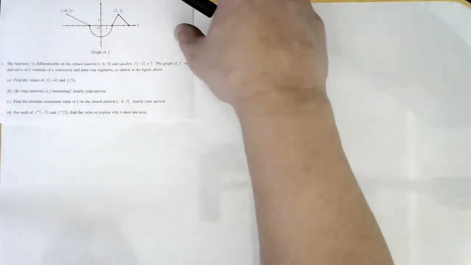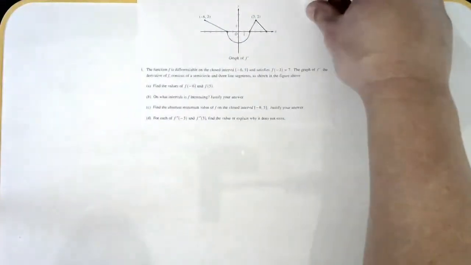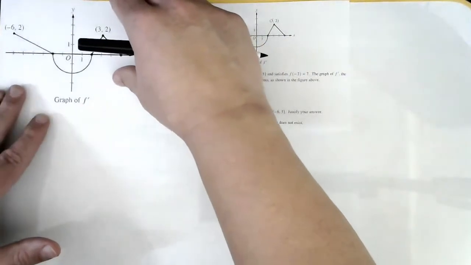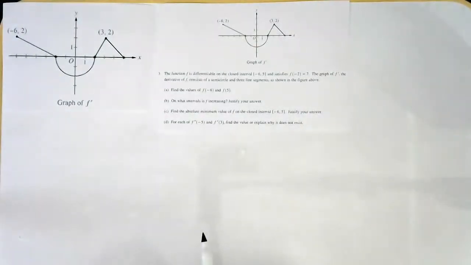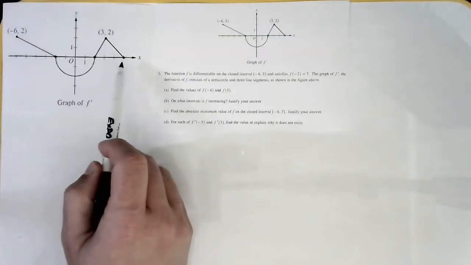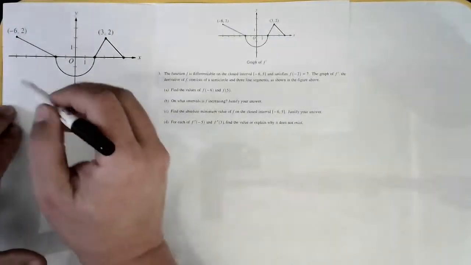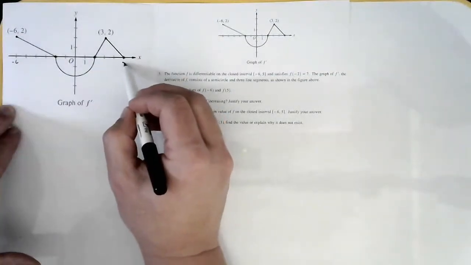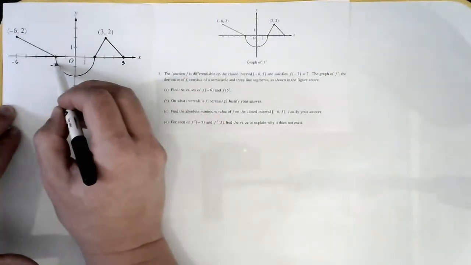Question A says, find the values of f of -6 and f of 5. This is a pretty typical question for this style, and what they like to do is see if you can make the connection between the geometry of the graph and the integral representations. So I'm going to slide this over a little bit and put in a larger picture here for us to work with. This is the diagram we have. You can see we're going from -6 to +5 over here. I'm going to write those in here. So this x value was -6, and this is all the way over here at 5. And this value right here is -2.